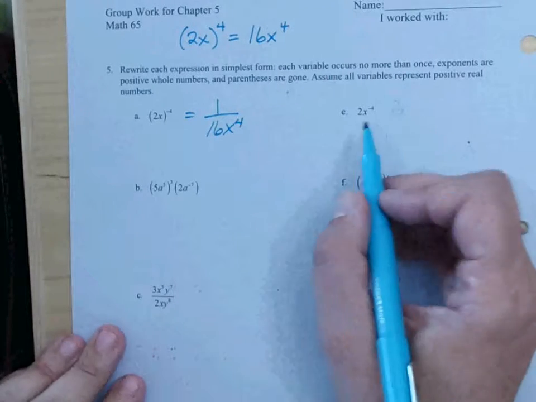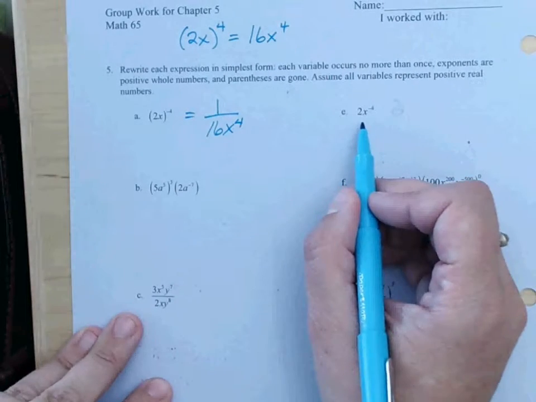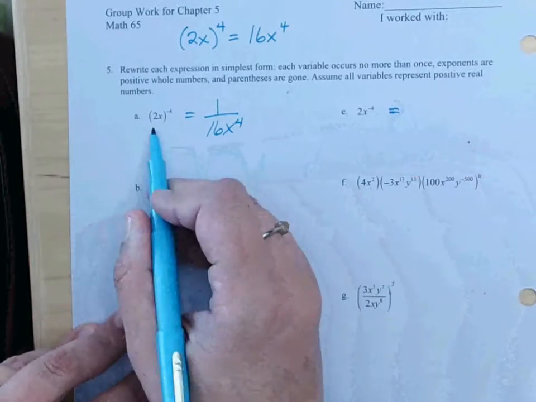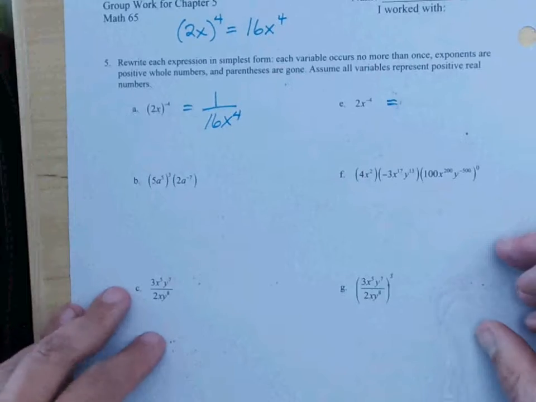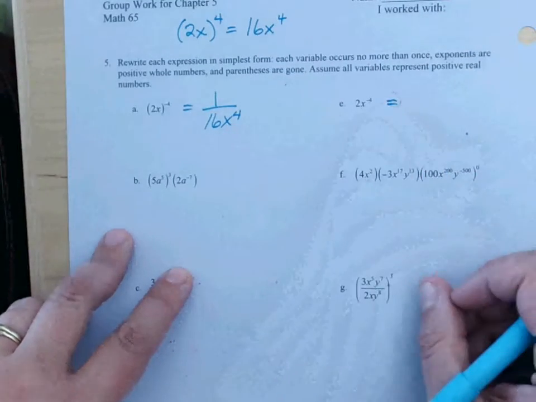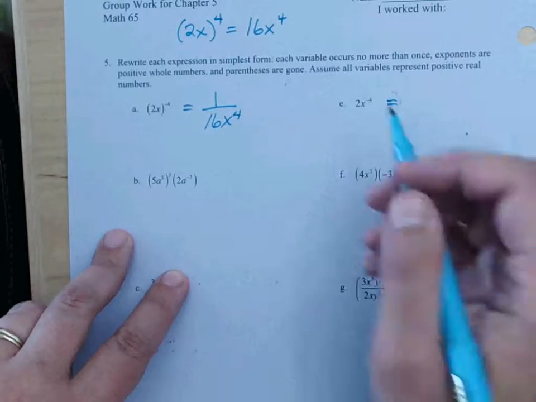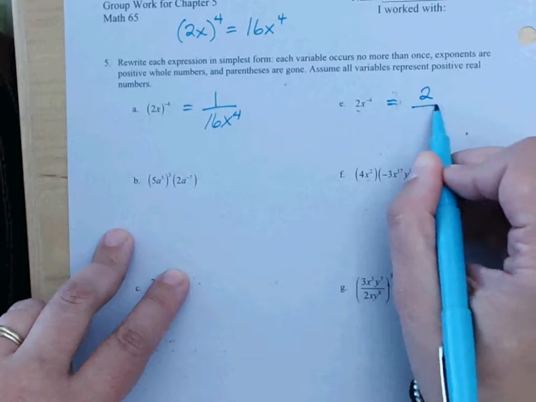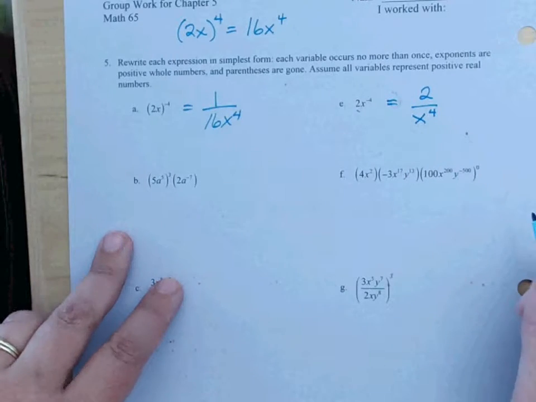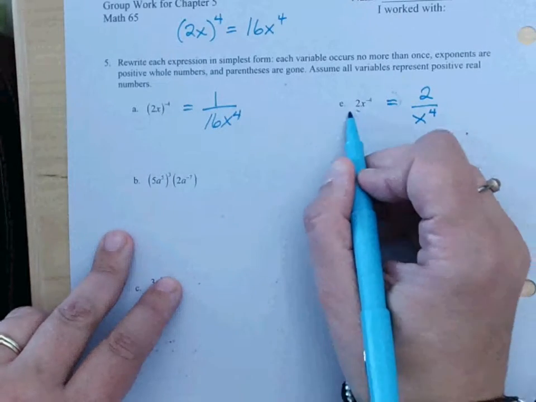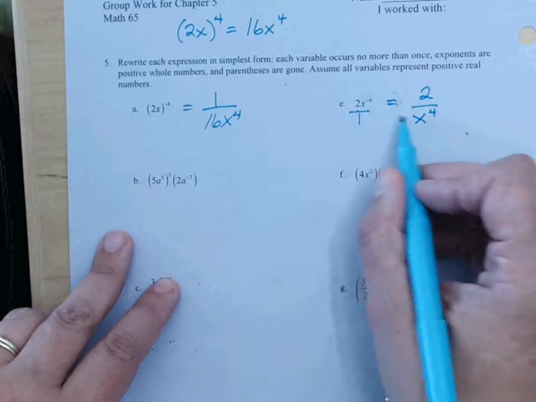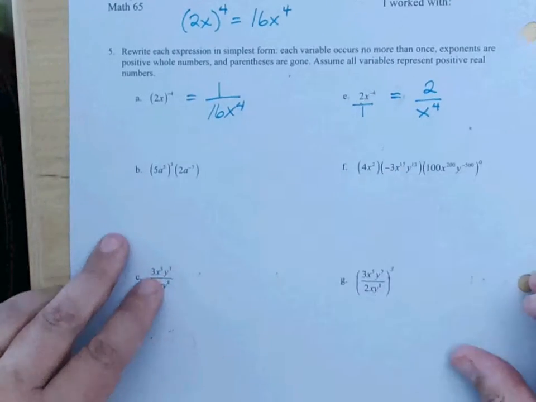Okay? This one is very similar, so I'm not going in alphabetical order. I'm going over here. So what is the difference between these two? Is the 2 being taken to the negative 4? No, it's not. 2 decides to stay, and x to the negative fourth is moving downstairs, right? Because remember, this is all over 1. So the only part that gets the reciprocal is that negative exponent.